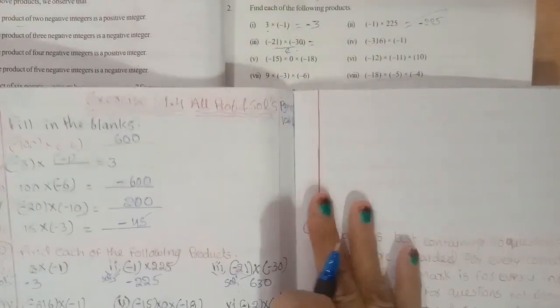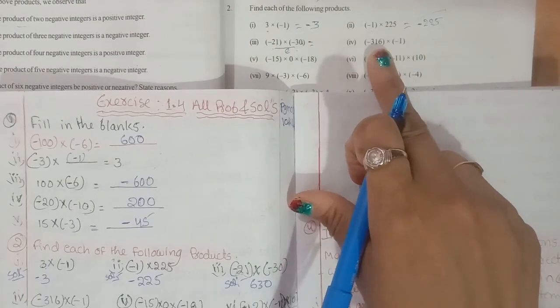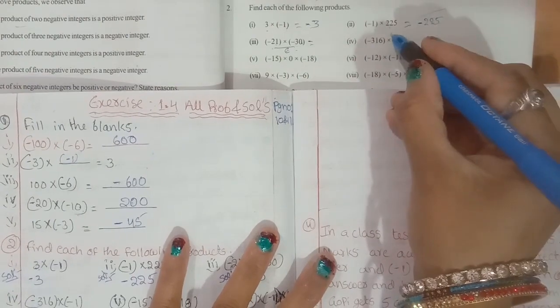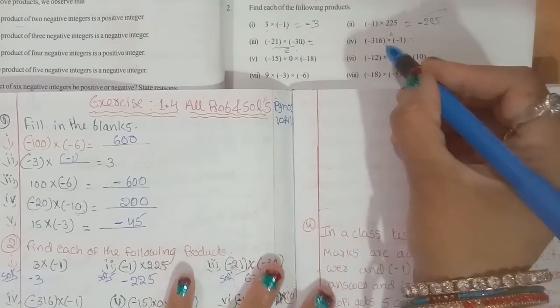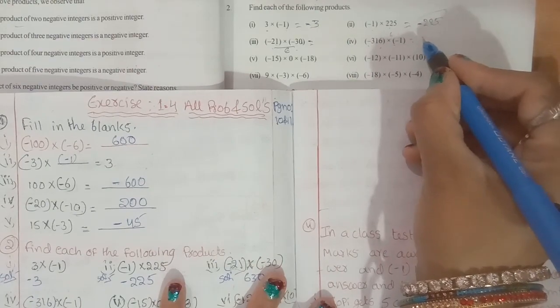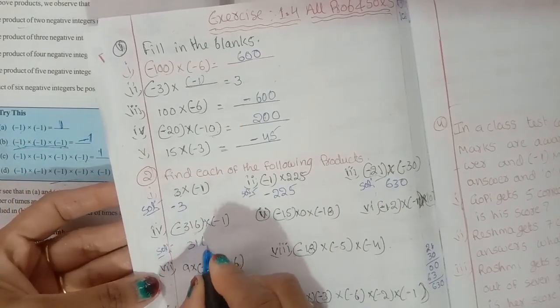Next one is the fourth one only. Here it is also 2 negative integers. The product of 2 negative integers is even. Even means the product is even or odd? Plus into minus is minus, minus into minus is plus only. So that's why it is 316 only. You can write the solution as 316 only.